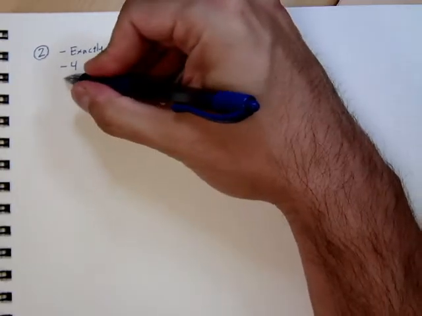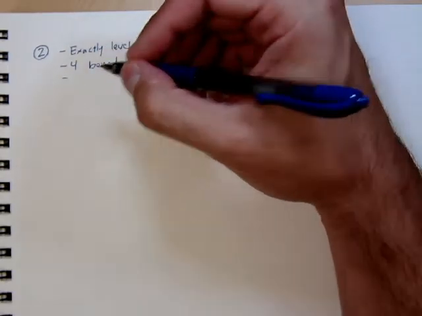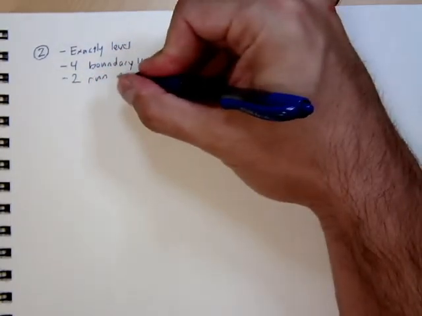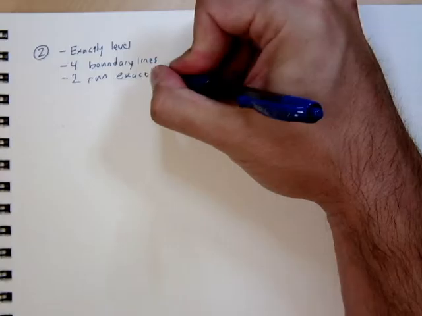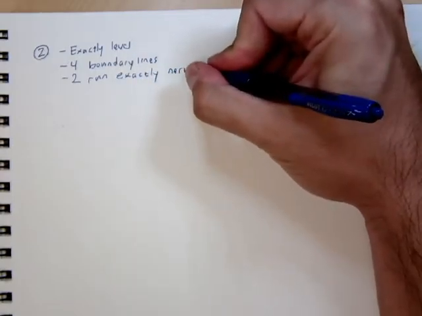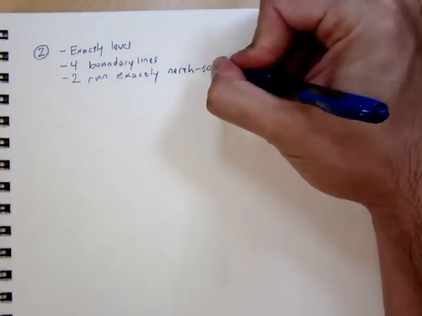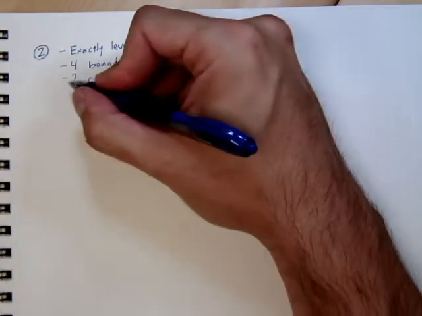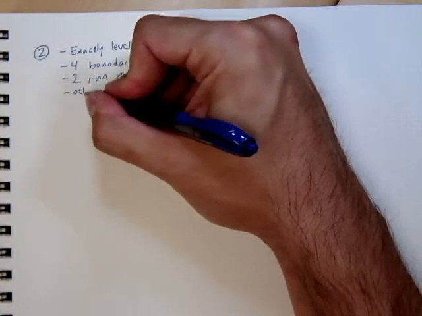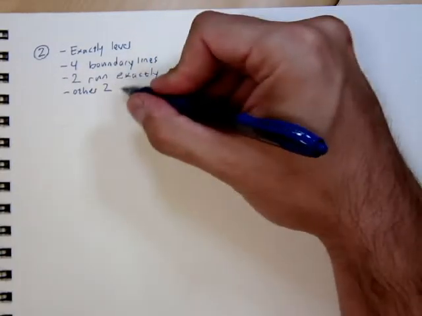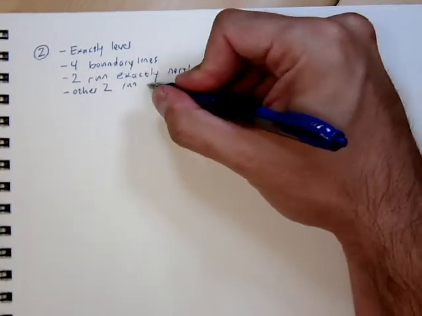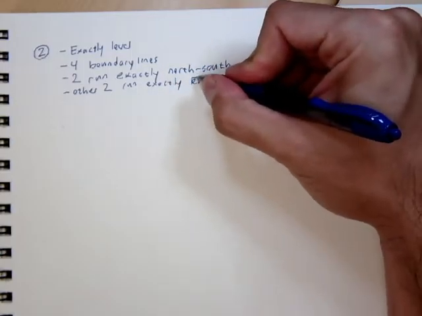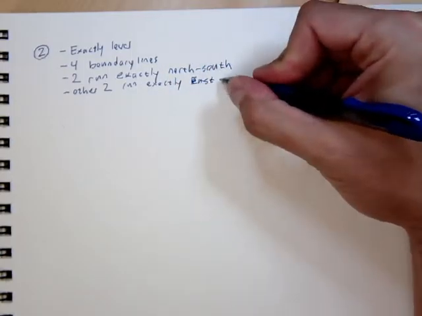Two of them run exactly north to south. And the other two, so not the same two, run exactly east to west.